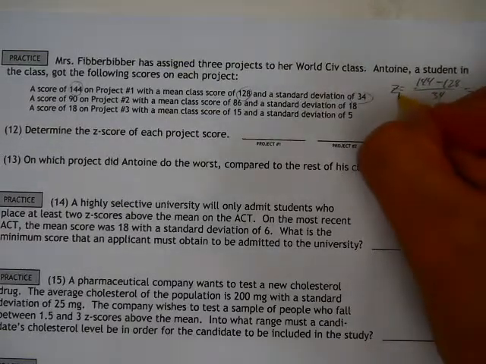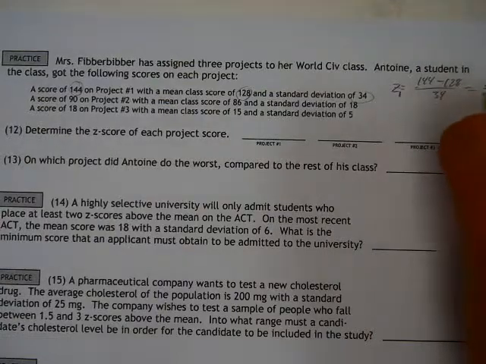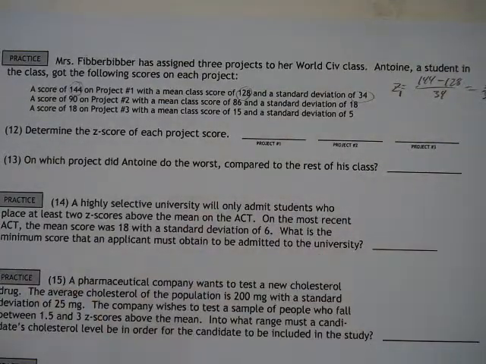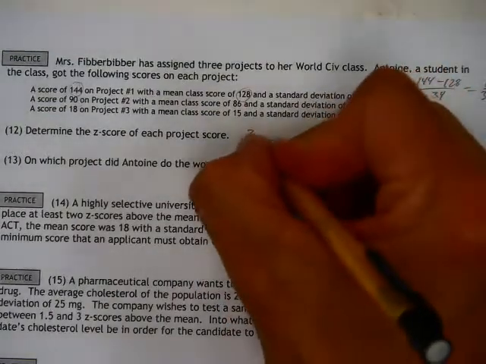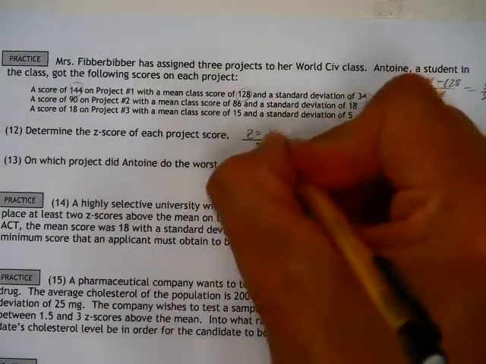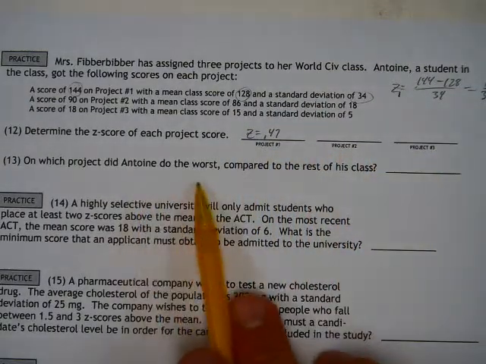Okay, this is z sub 1, we can say. So that just means 144 minus 128 is equal to 16. So we've got 16 over 34. That gives you a z-score equal to 0.47. Okay, so when you're looking at each of these, on which one did he do the worst?